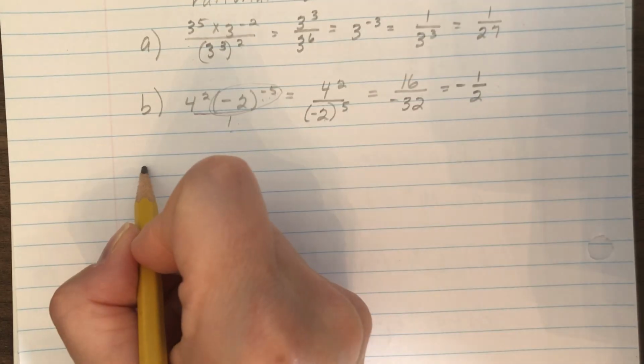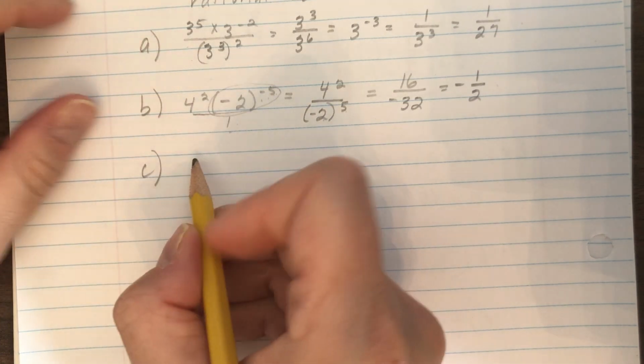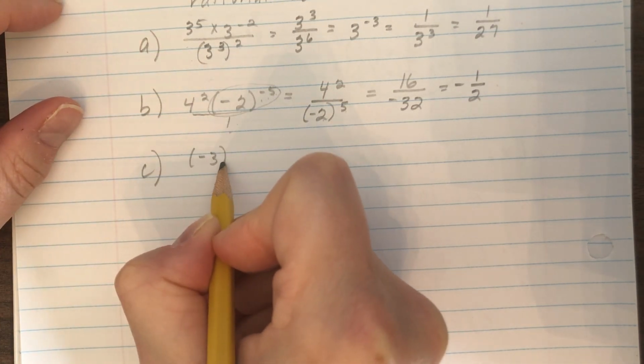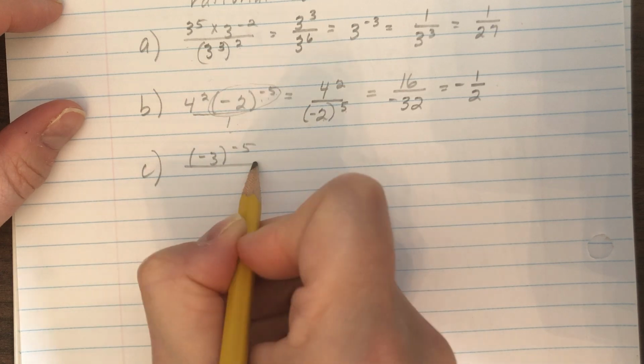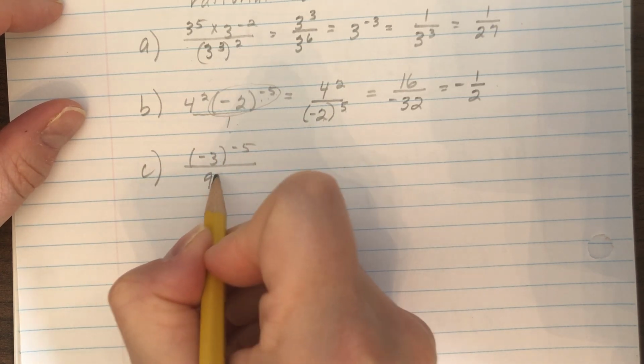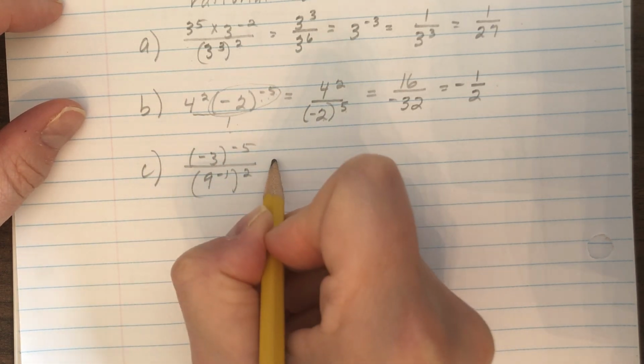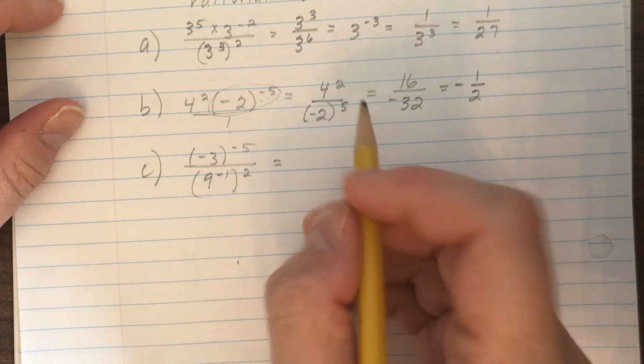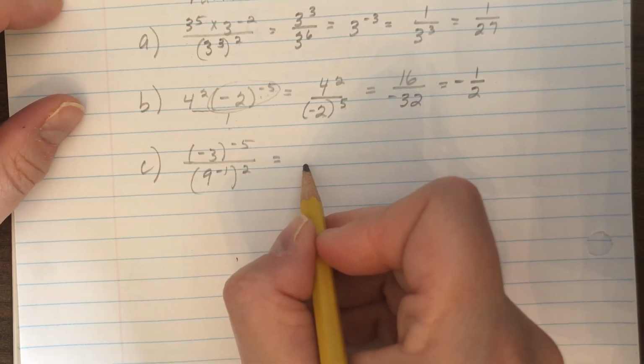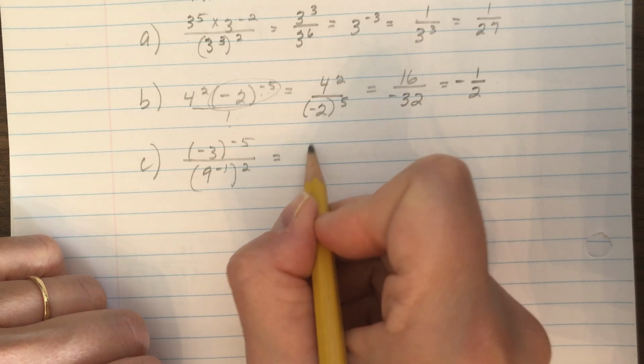Okay, and then C, we have -3 to the exponent -5, and we're dividing by 9 to the exponent -1 squared. Okay, so I'm going to simplify the denominator first by multiplying the exponents.